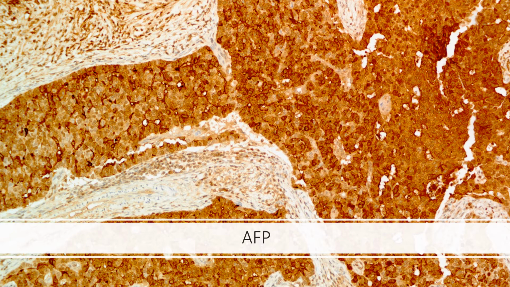Again, unfortunately, like polyclonal CEA, it works when you don't need it at the well-differentiated end of the spectrum, but at the poorly differentiated end of the spectrum, it does not really work. So try it. It's worth trying. If it works, it's great, but if it's negative, it's not very helpful. And in most situations, in my experience, it is not very helpful.